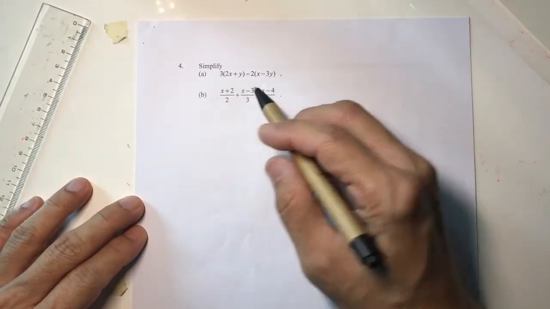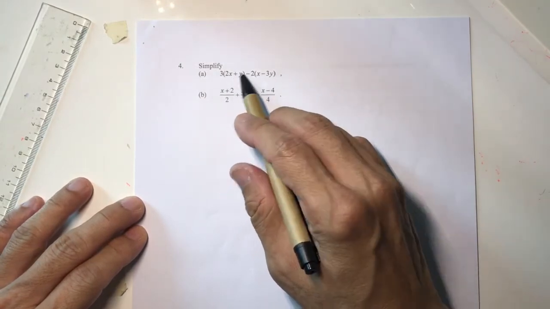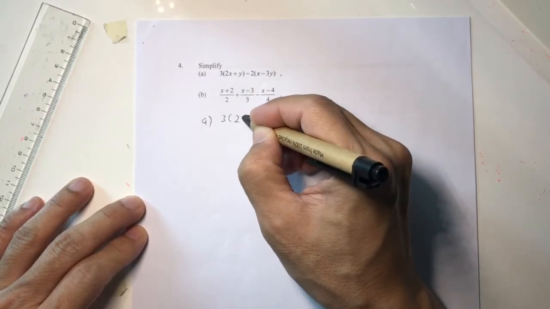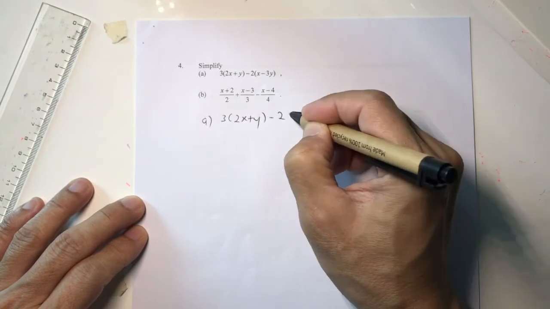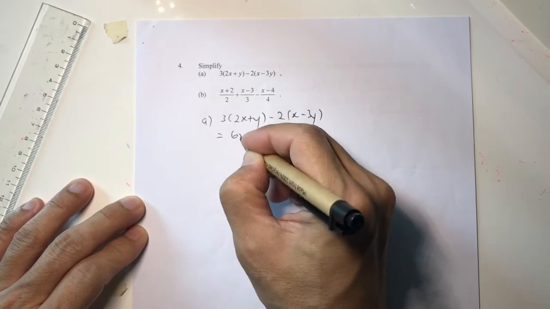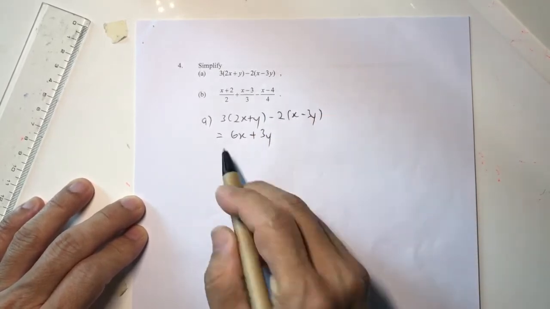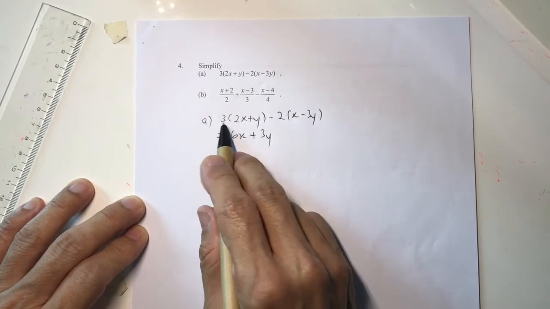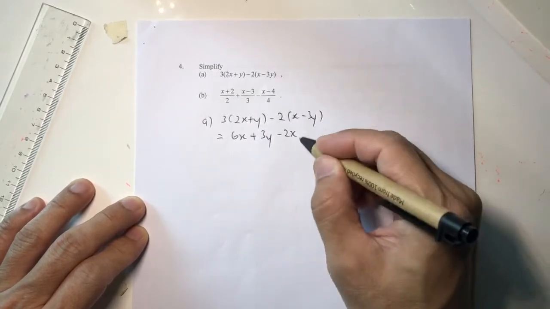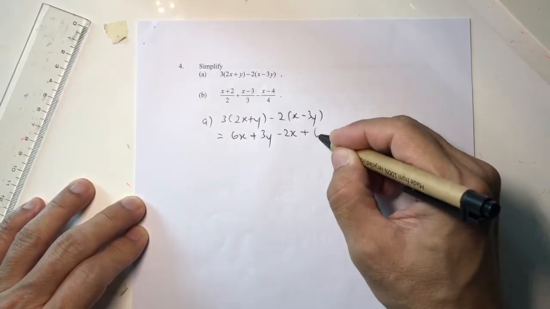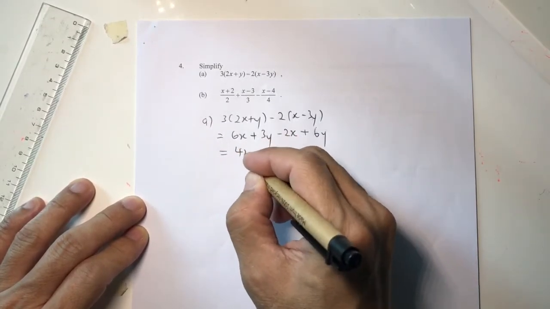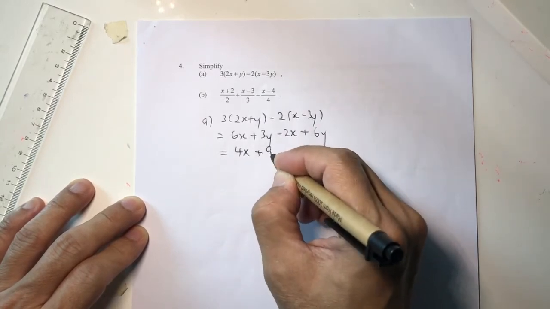In the next sum, we have to expand and simplify. Part A, using the distributive law, we expand it as 6x plus 3y: 3 times 2x is 6x, 3 times y is 3y, minus 2 times x, minus times minus is plus, 2 times 3y is 6y. So collecting like terms, we have 4x plus 9y.